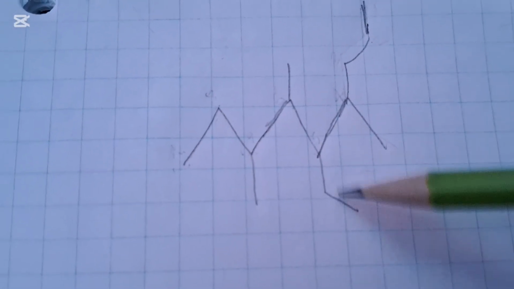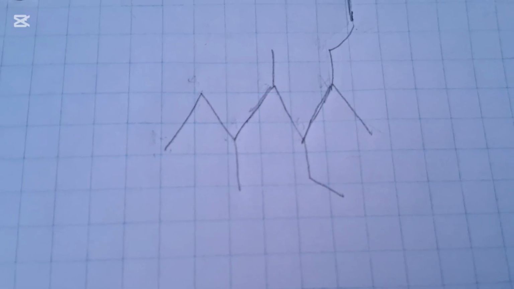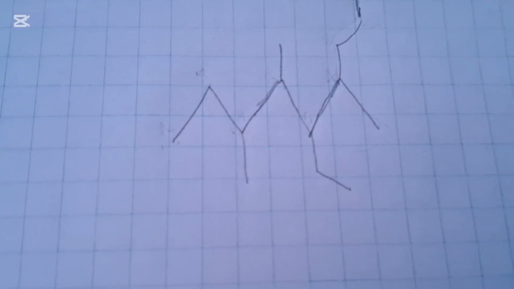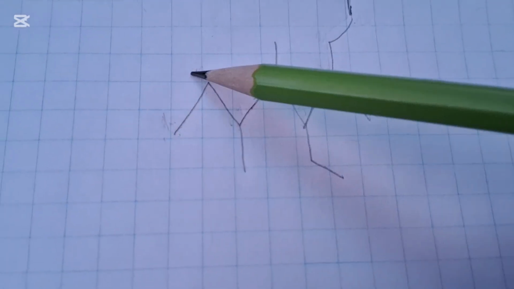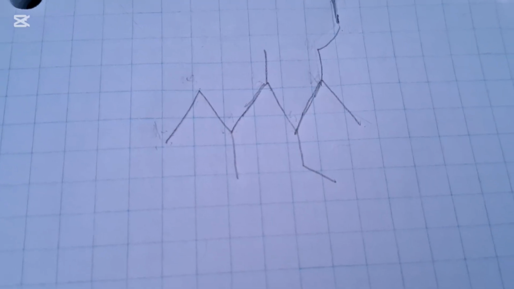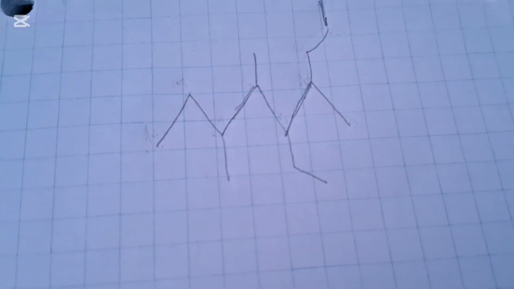Okay, so figure out the longest carbon chain and name this. And I give you a few seconds. Okay, so most people would say it's 1, 2, 3, 4, 5, 6, 7. Well, it's actually wrong. That's not how it is.